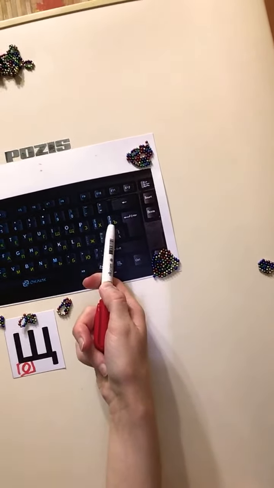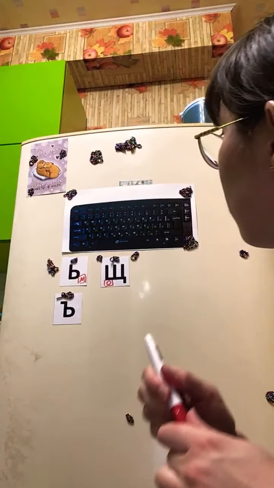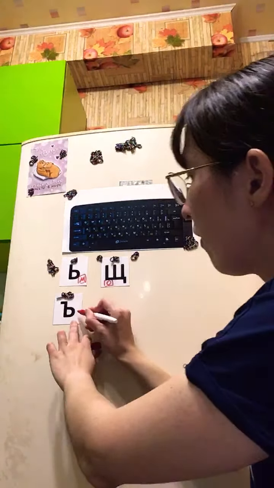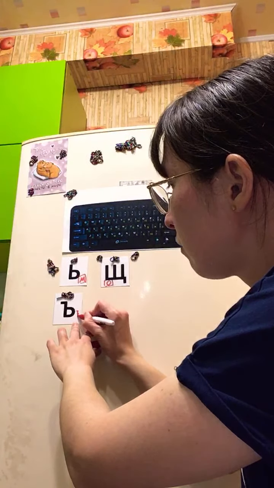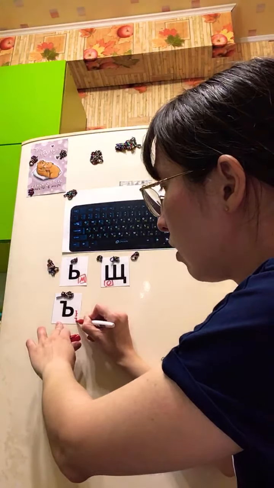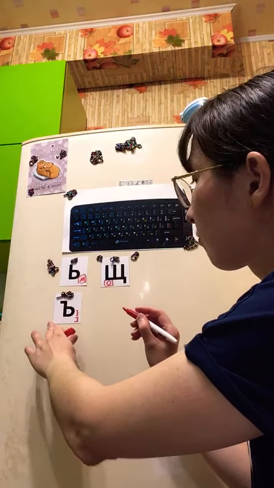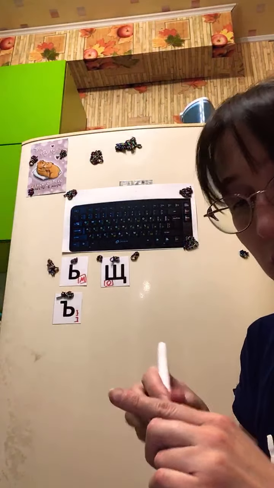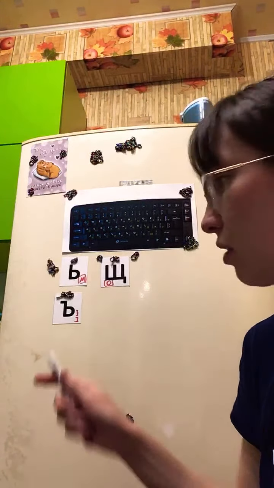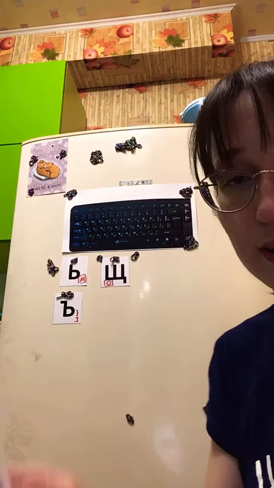This button with brackets, твердый знак. I'm going to write these brackets here, so it is this bracket and this one. Okay? Hard sign, твердый знак.